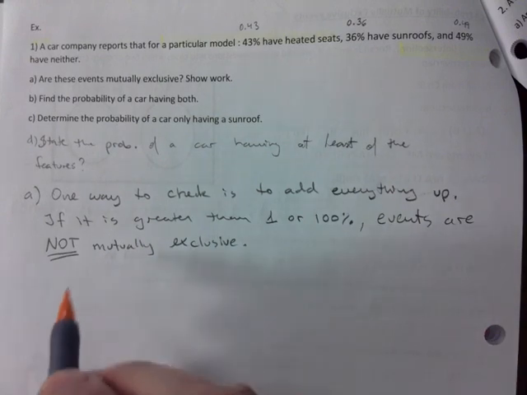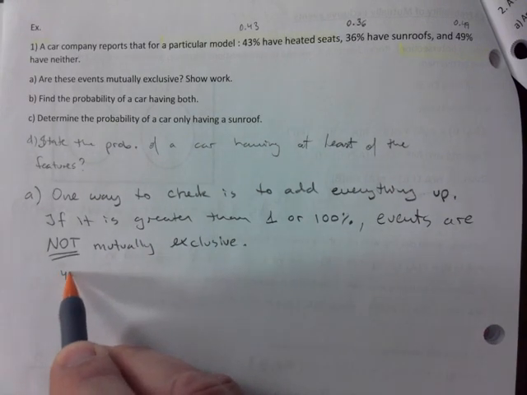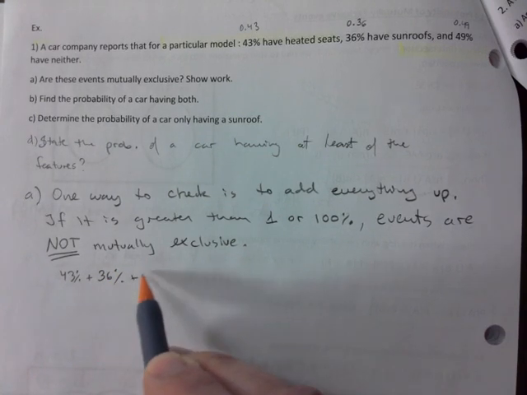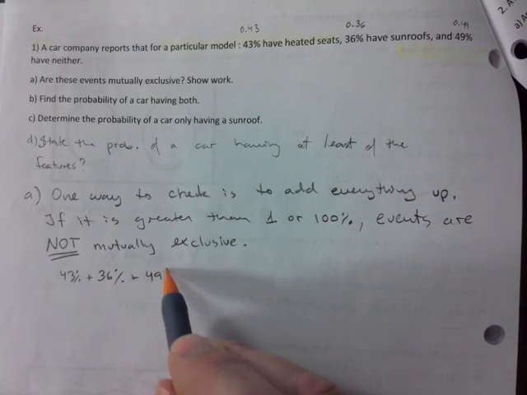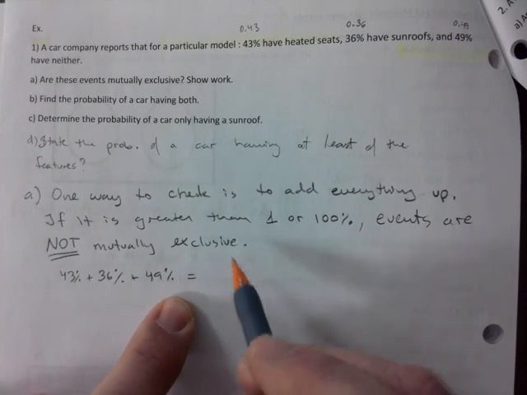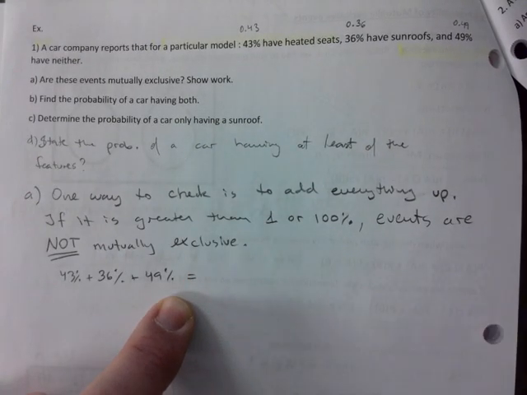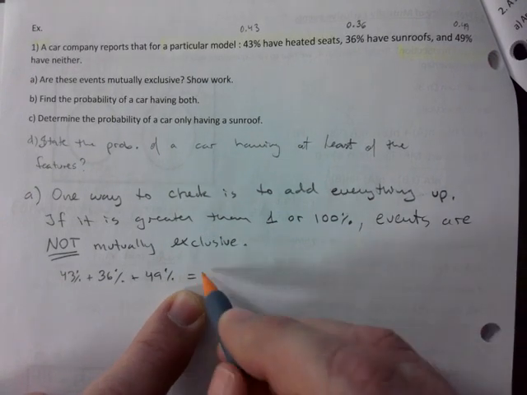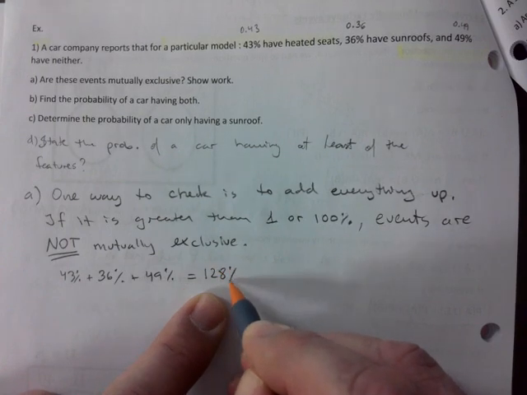So let's check for that. So we'll go 43% plus 36% plus 49%. If you add that up, that gives you 128. I have to check that because I change numbers sometimes. Yeah, we're good. 128%.